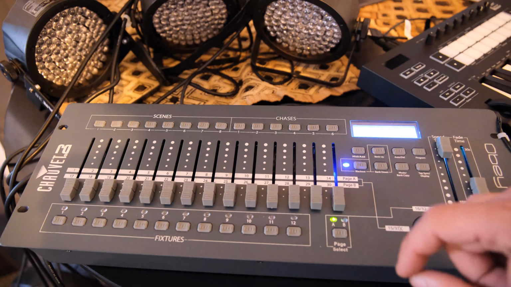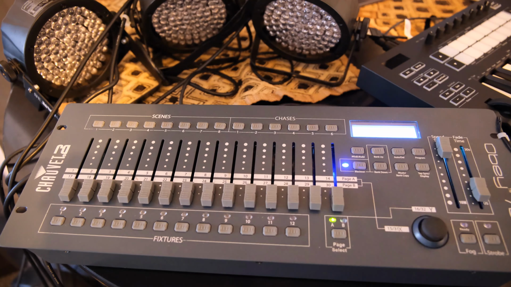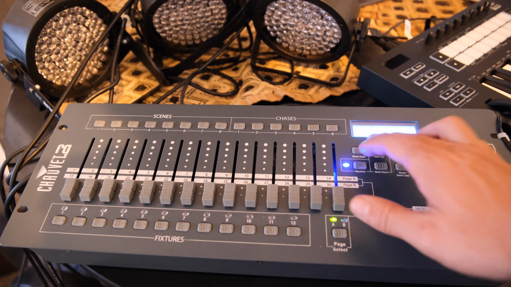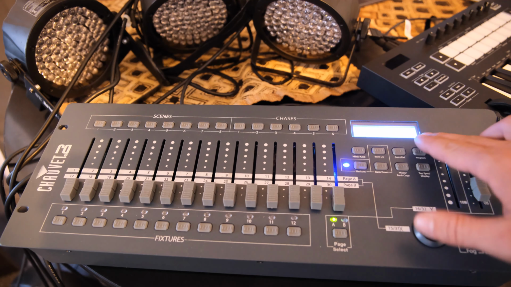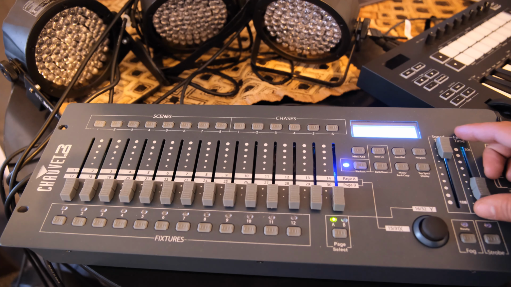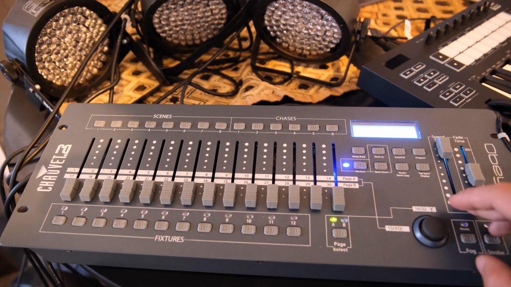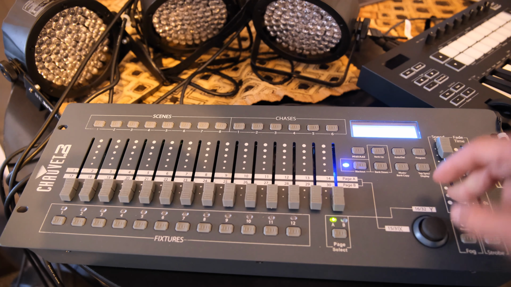Now, in order to use the chase, all we're going to do is hit the chase button. Oops. So now it says manual, chase 1. Great. So we're in chase 1 scene. And then actually, there's kind of 3 modes, right?